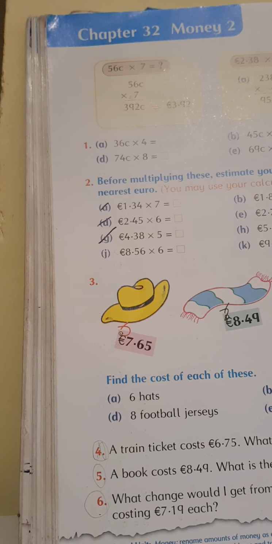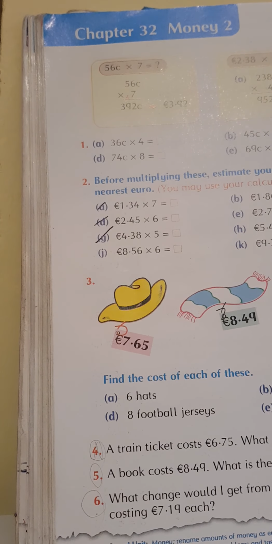Hi everyone. This week in maths we're going to continue with money, but we've skipped on to page 142 and we're going to be looking at how to multiply money on Monday and Tuesday.